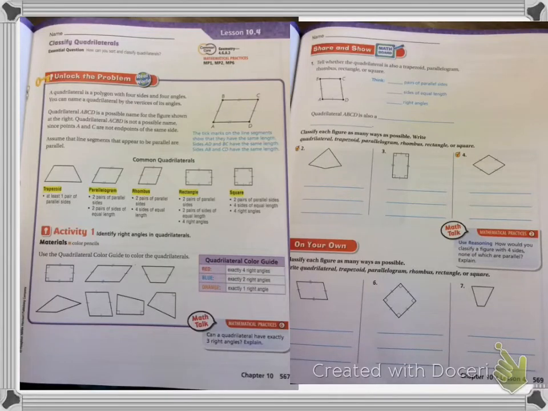Hey guys, today we're talking about lesson 10.4. Today we're classifying quadrilaterals. I'm on page 567.